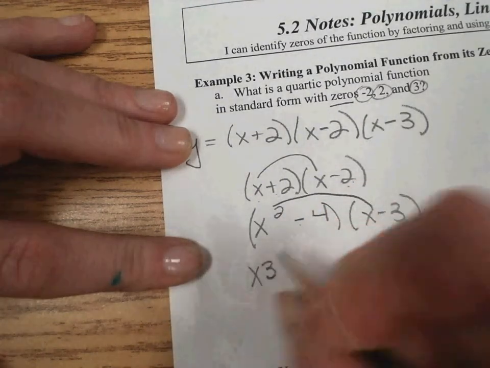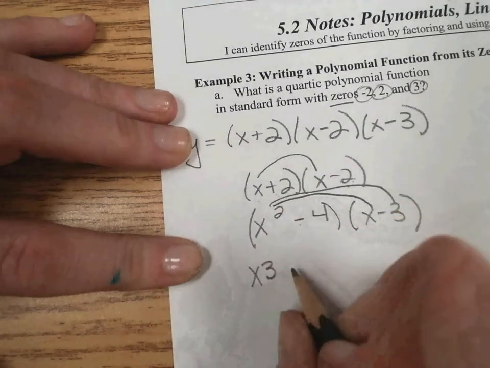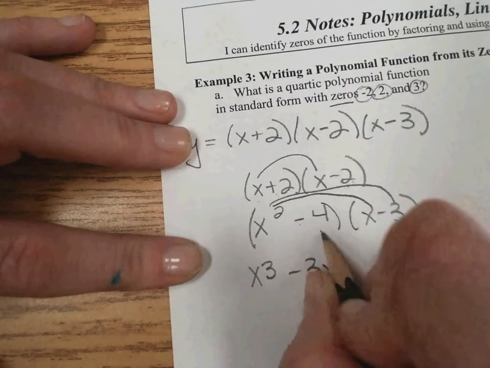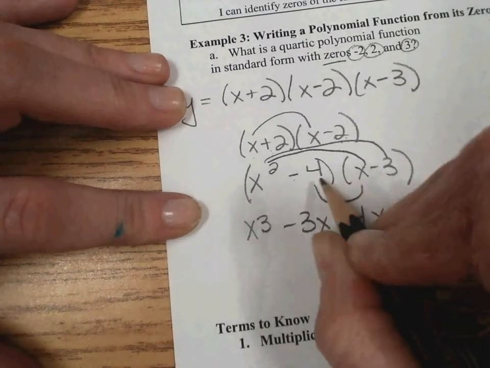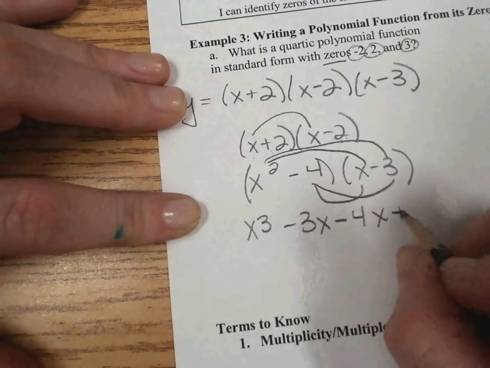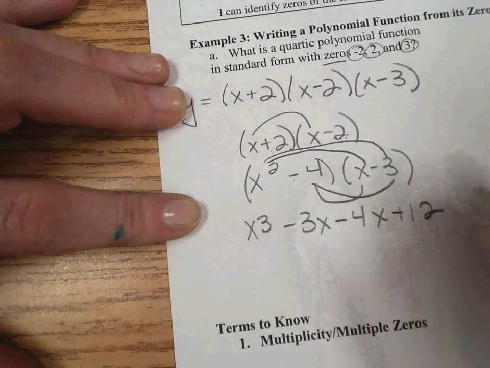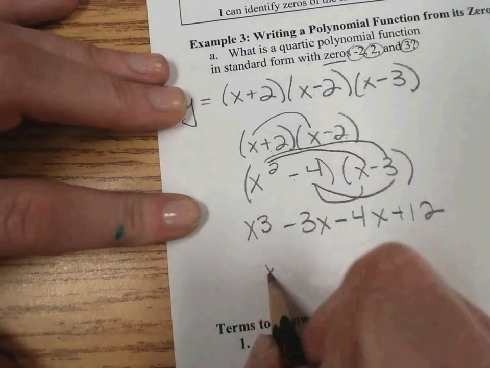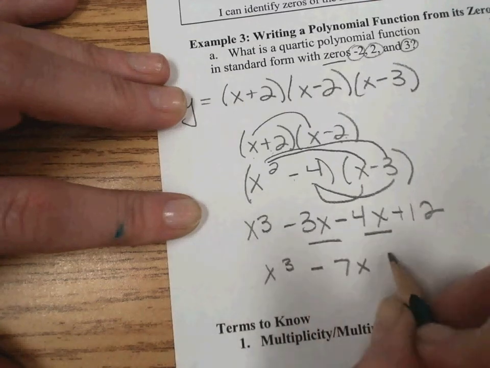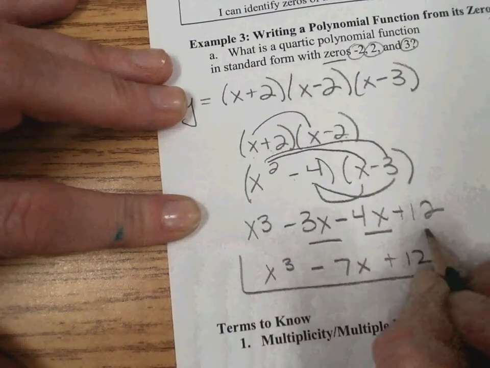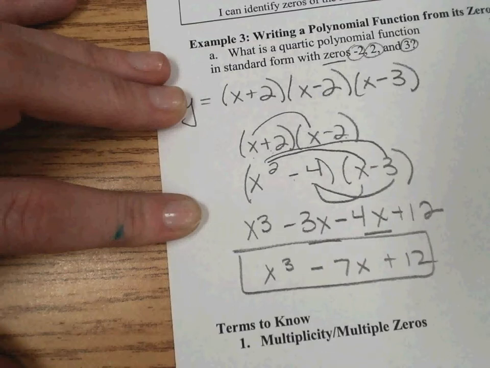X squared times x is x cubed. X squared times -3 is a minus 3x. -4 times x is a minus 4x. And then a -3 times a -4 is a positive 12. Simplify that. We can combine like terms. We get x to the third minus 7x plus 12. So that is our quartic.